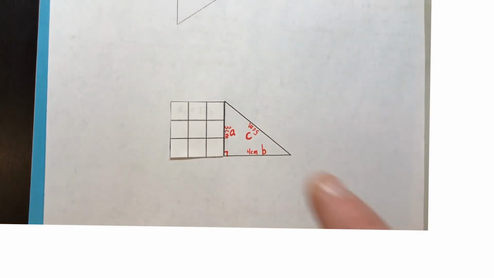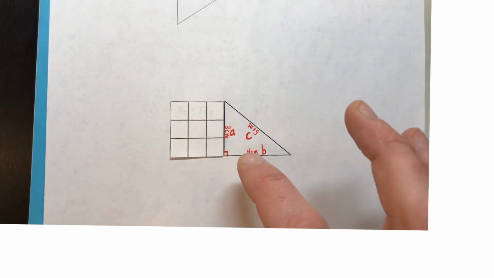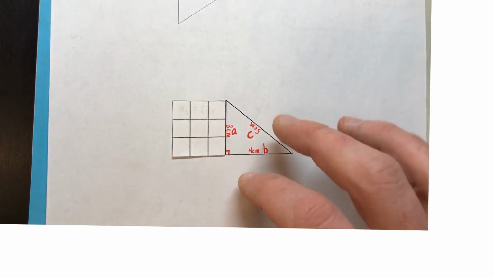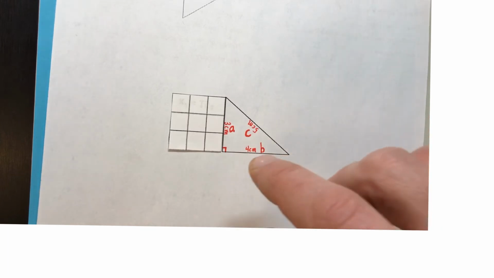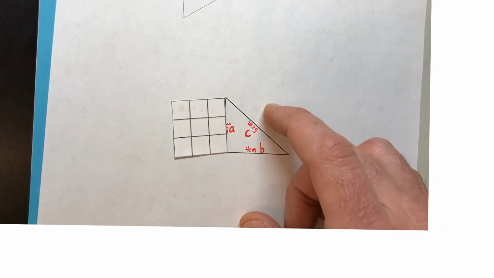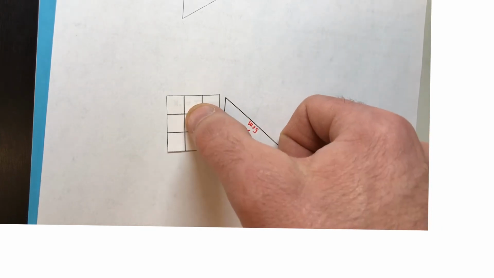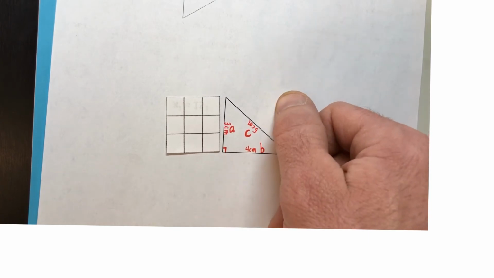Okay, so for this side, you're going to cut out a 3 by 3 square. Now we're going to cut out one for this side and this side. So what do you think these need to be? 5 by 5 and 4 by 4. A 4 by 4 and a 5 by 5. Yes. So you're going to have a 3 by 3, a 4 by 4, and a 5 by 5. Cut those out.